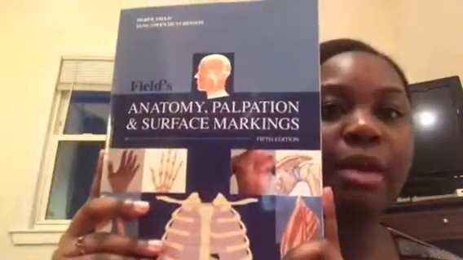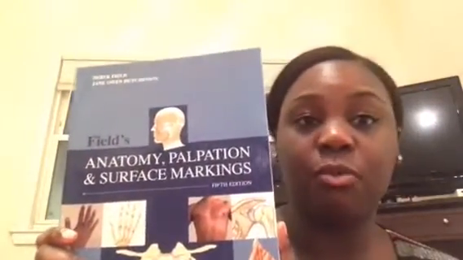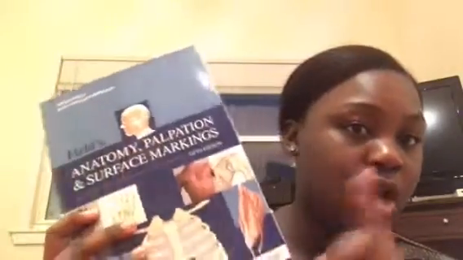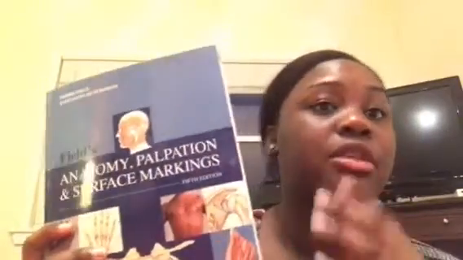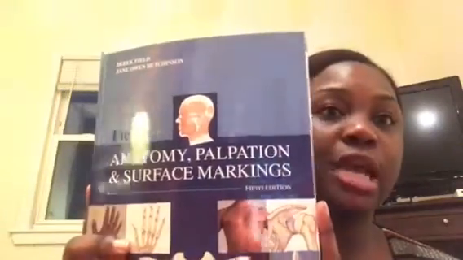All I'm going to say about this surface anatomy marking book is that I have not found this helpful at all. There should probably still be plastic wrapped around this book. This is just my opinion. Yes, I have not used this at all.